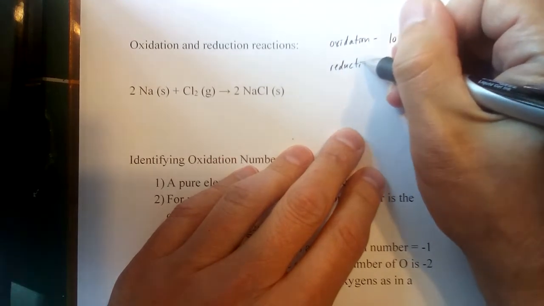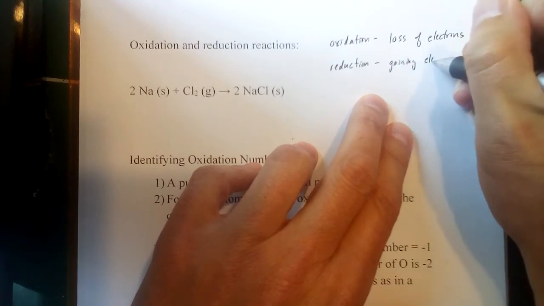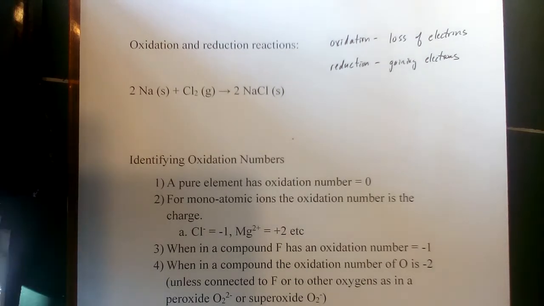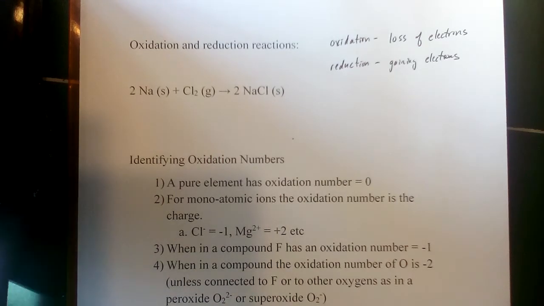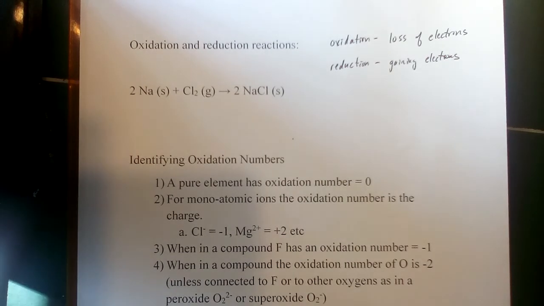Reduction is sort of the corollary there. Reduction is gaining electrons. So, same thing, if something in our reaction lost electrons, those electrons have to go somewhere. They end up associated with something else in our reaction. Right? So what we want to be able to do is identify if something is an oxidation-reduction reaction, identify what was oxidized, what was reduced in that reaction, but we also want to be able to recognize if a reaction is not an oxidation-reduction reaction, if no electrons are transferred. And that's what we need to talk about next, is how we can identify those things. So that will come in the next video.